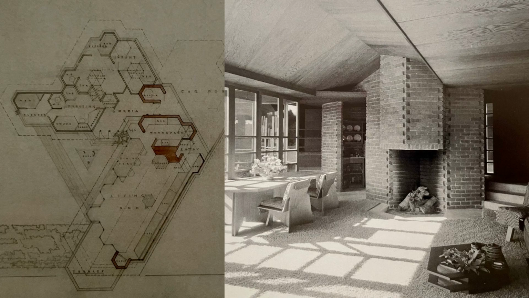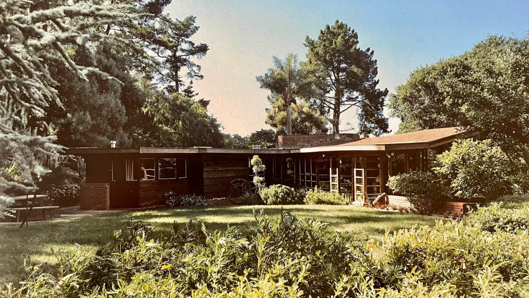He created a more open, flowing layout by removing unnecessary walls and barriers. This made the space feel more flexible and communal, perfect for family life. Another big innovation was the integration with nature.